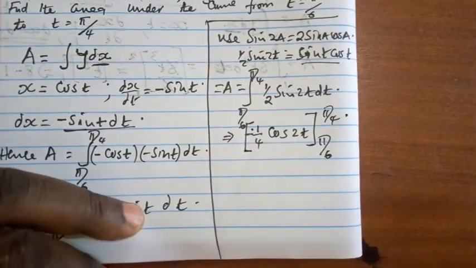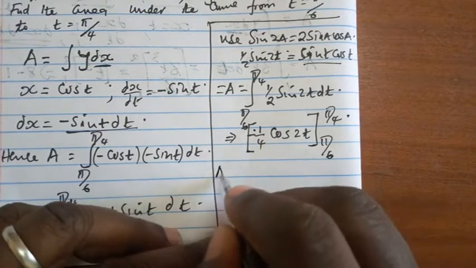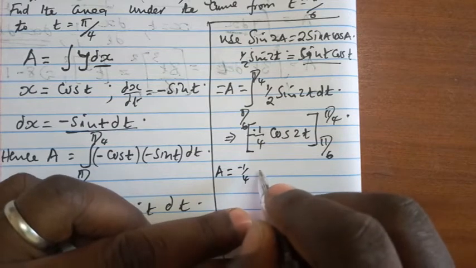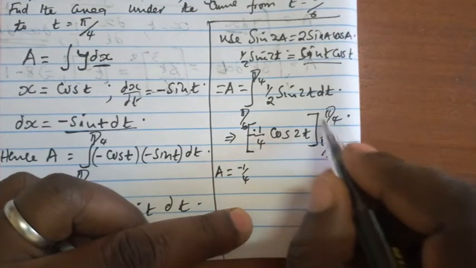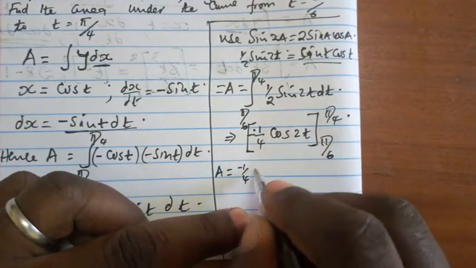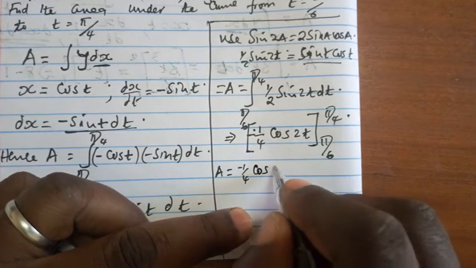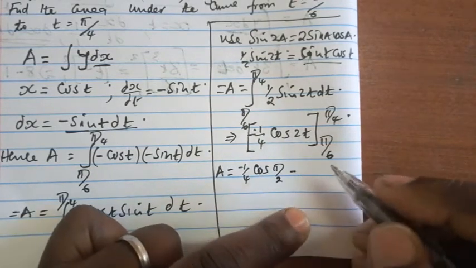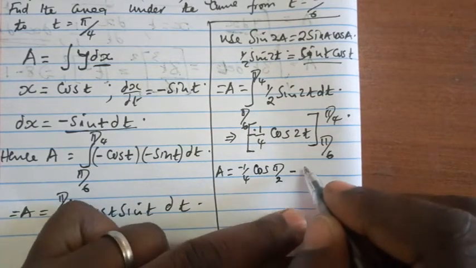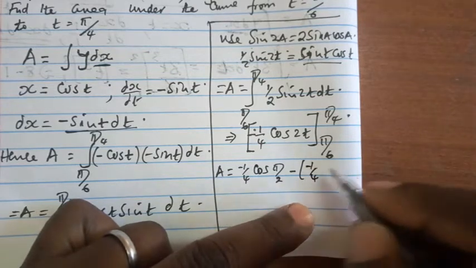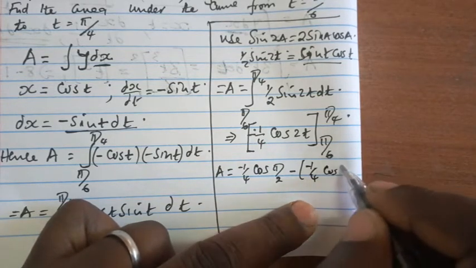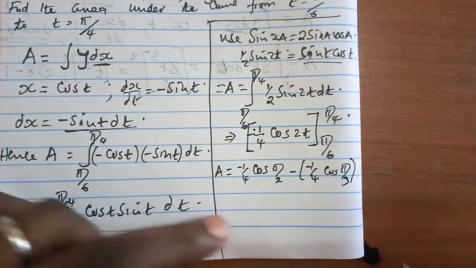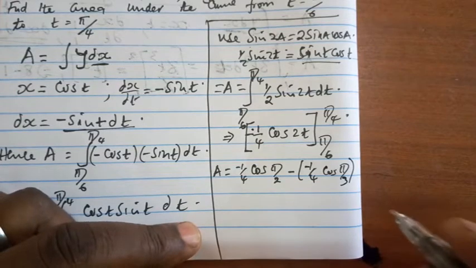It goes without saying, then, that the area is going to be minus a quarter, and the cosine of 2t when t is pi over 4, which is now cosine pi over 2, minus minus a quarter cosine pi over 3 when we substitute the lower limit.